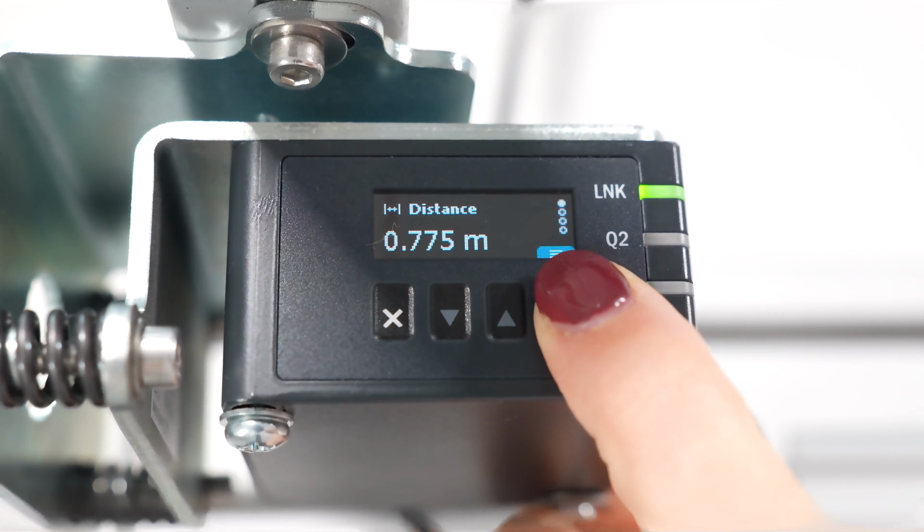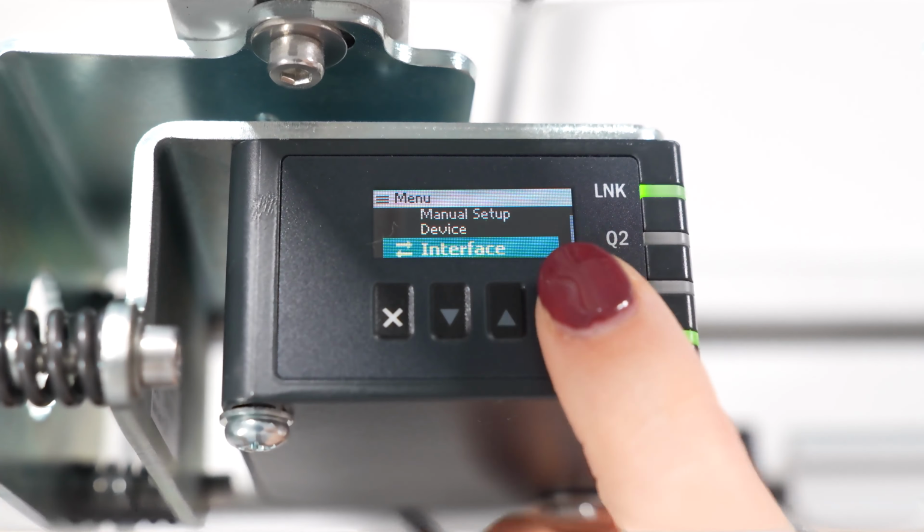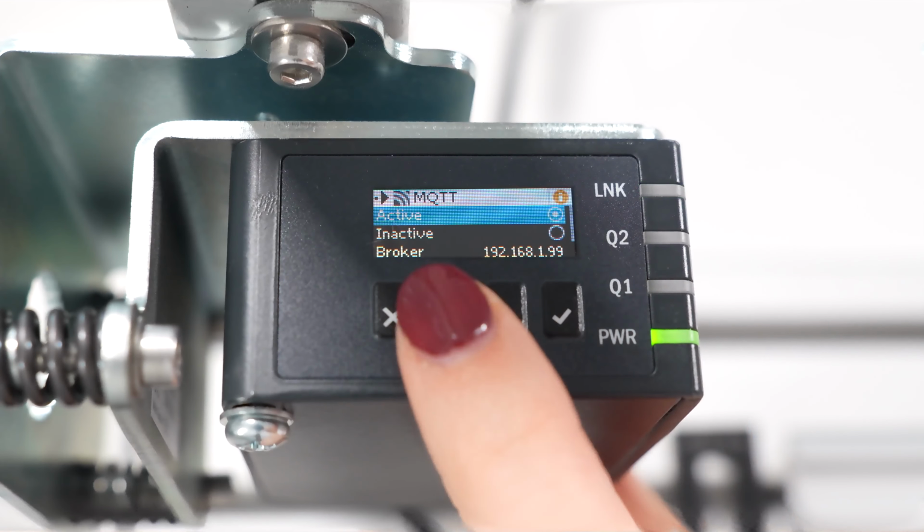In addition, the MQTT client can also be configured directly via the display. Just navigate to the interface menu. There you'll find all MQTT settings available right on the device.